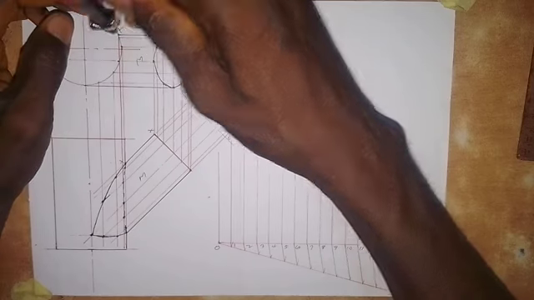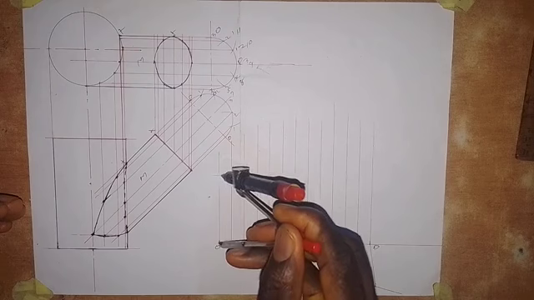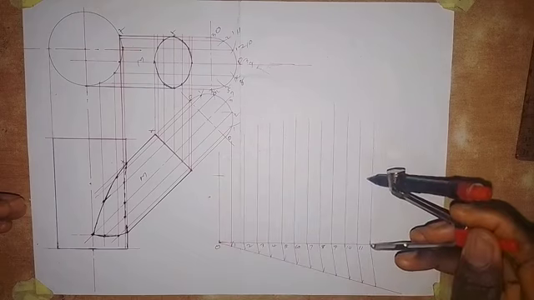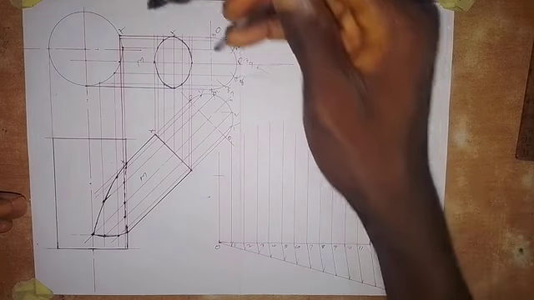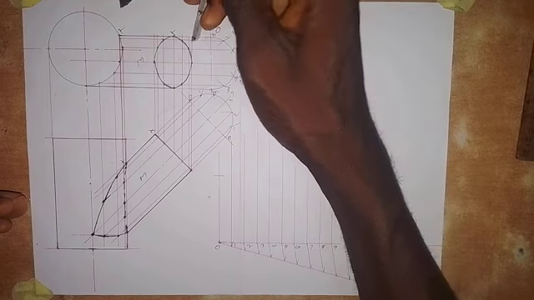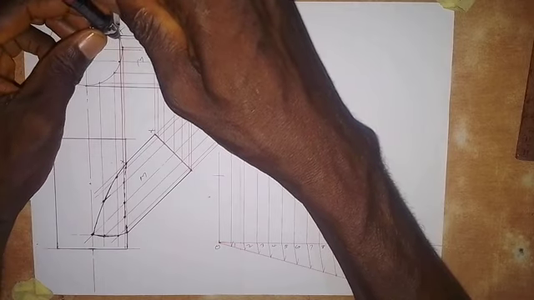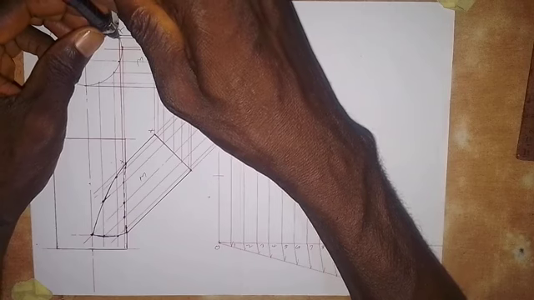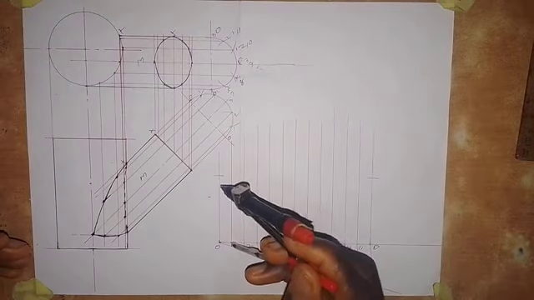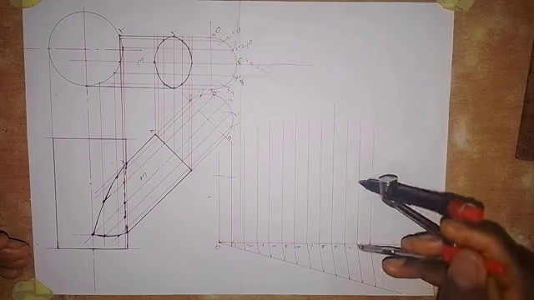Then we put it at this point 0 here, and we make an arc here on 0. So we put at this point, we also make an arc on 0. Then next is for 1 and 11. So from this point here, extend it to this point. So here we have it like this. Okay, then we put it on 1. So make an arc here on 1, and we make an arc here on 11.